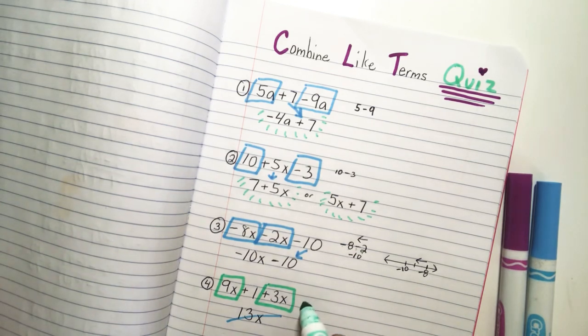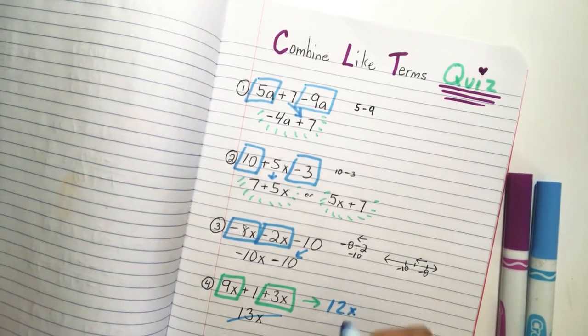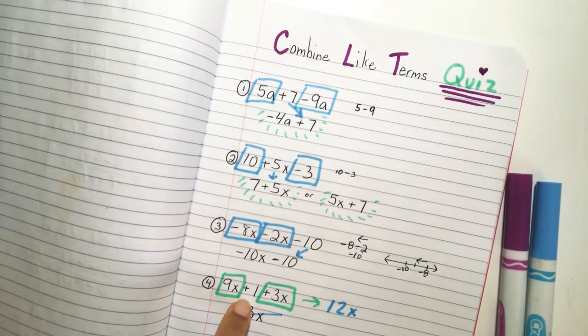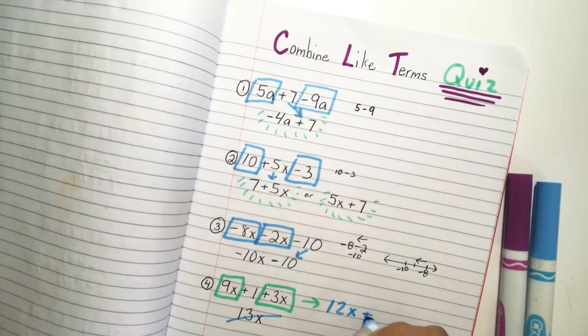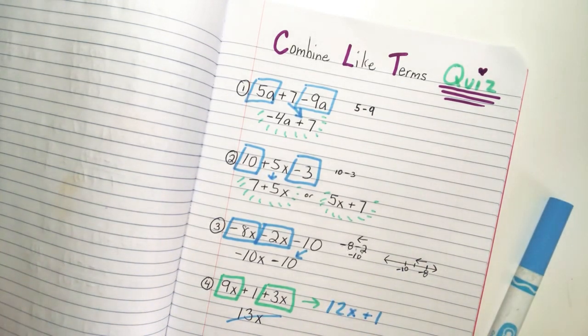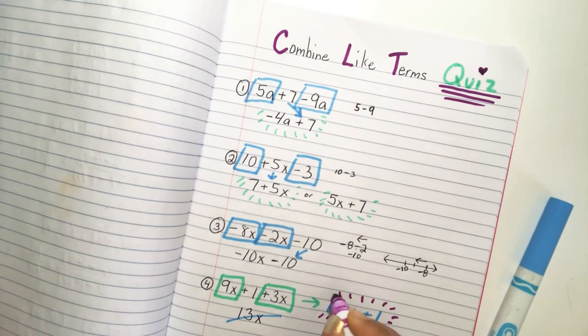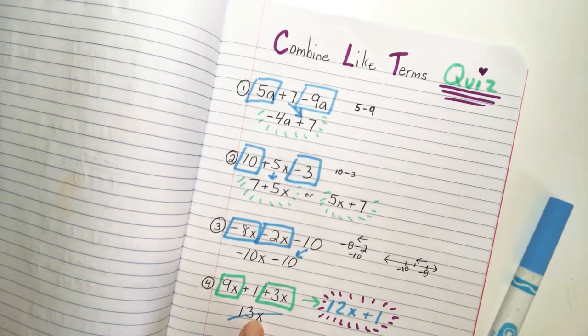So the correct answer: 9 plus 3 is 12x. And then all you do is bring over that plus 1. Okay, so your correct answer should have been 12x plus 1. This was what you should have written in your explanation. And that is why 13x is incorrect.